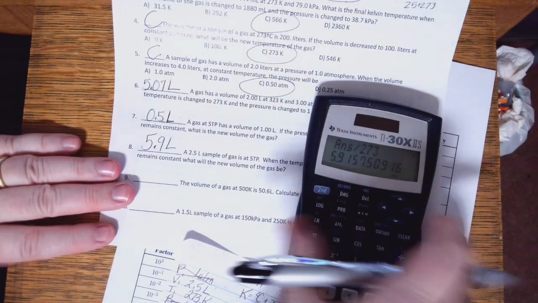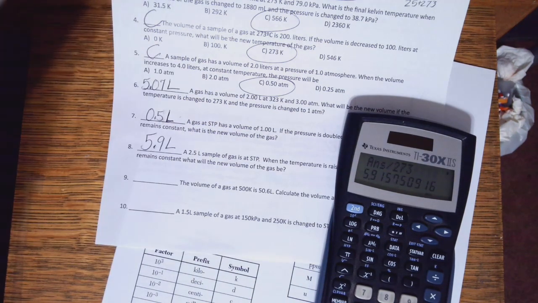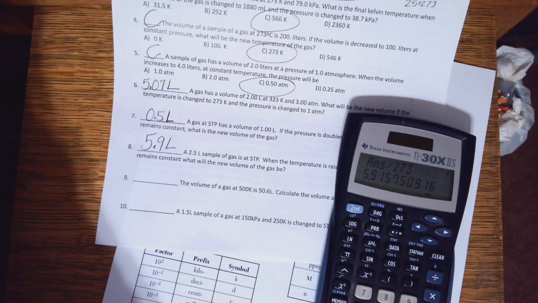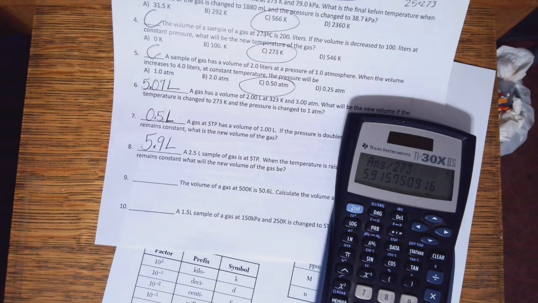5.9 liters. All right, two left. Are you ready? We can do it. All right. The volume of a gas at 500 Kelvin.